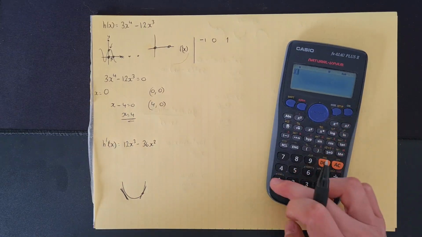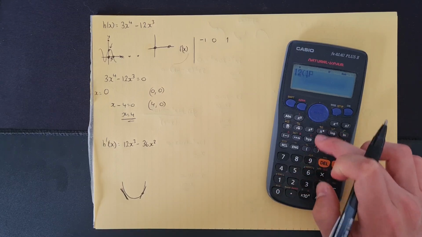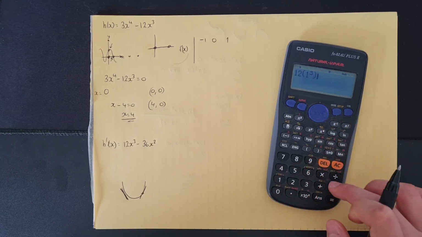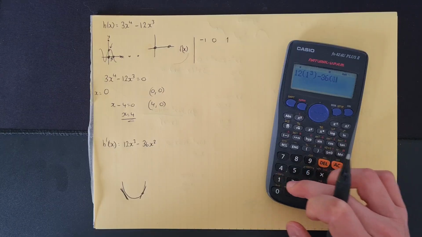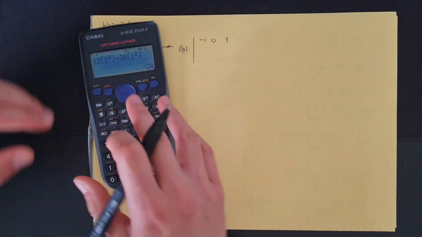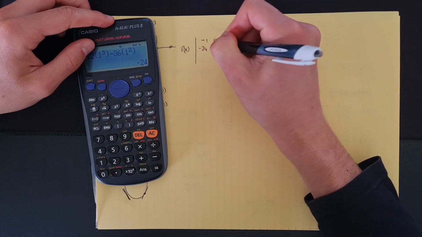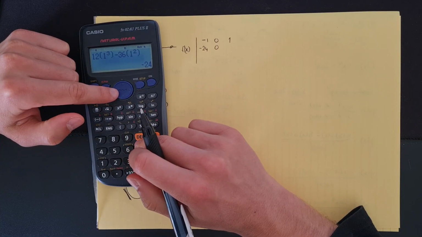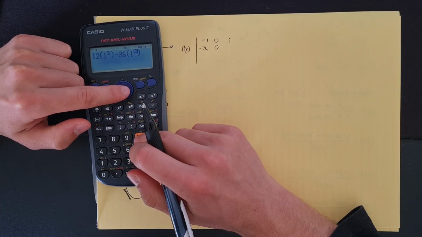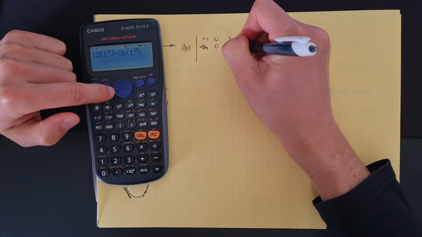So if I go ahead and substitute 1, so 12 times 1 to the power of 3 minus 36 times 1 squared, that's going to be -24. Now we know that at 0 it's just 0. Oops, okay, so my bad, that's -24 there.